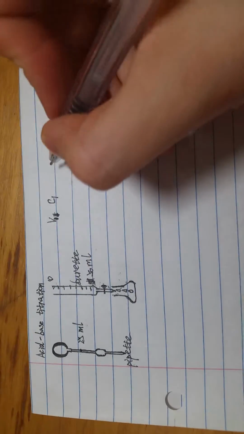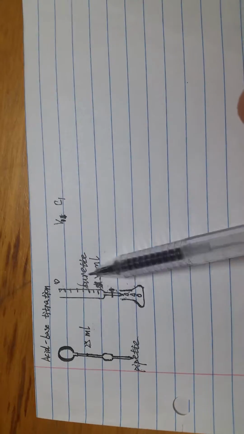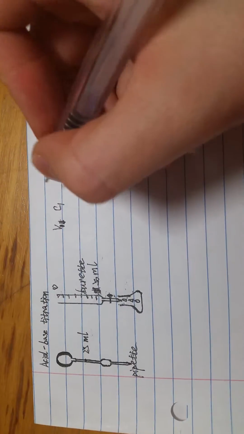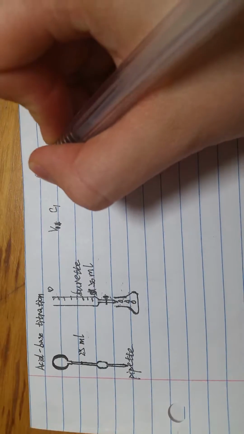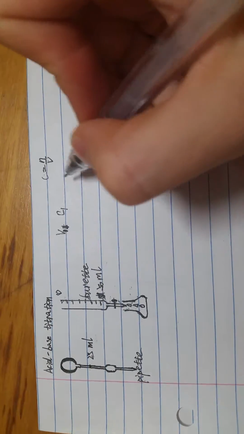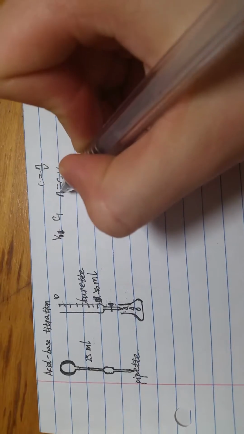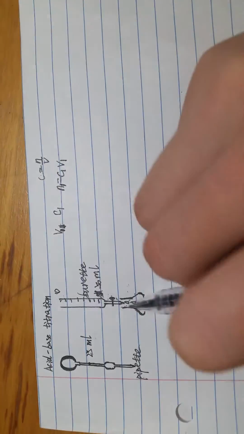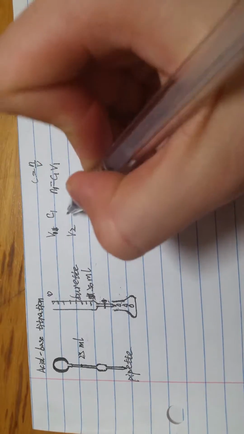And from my last video, you would know how many moles of the substance in the burette you used. C equals N over V, so N equals C times V. And in your conical flask, you have your V2 and C2.